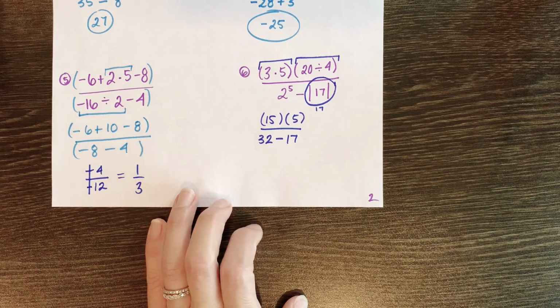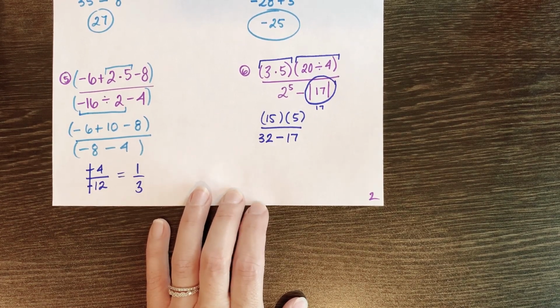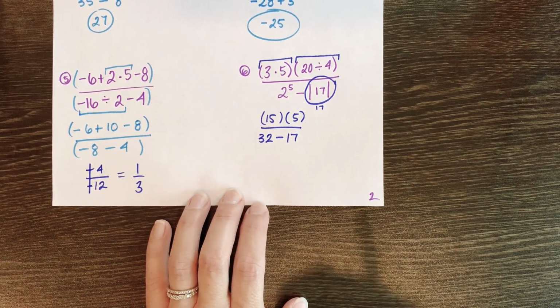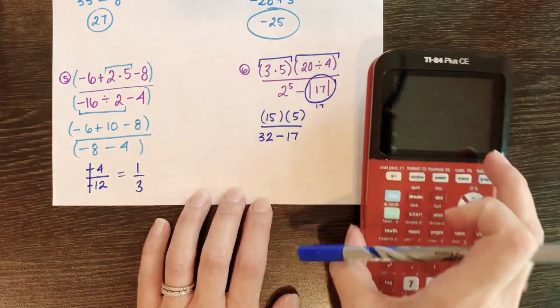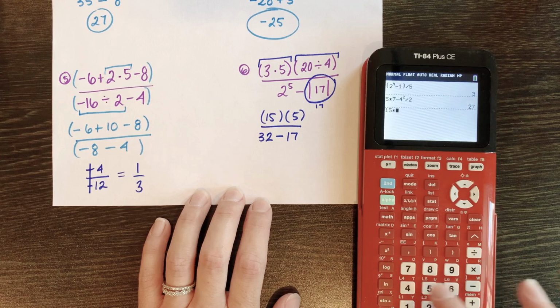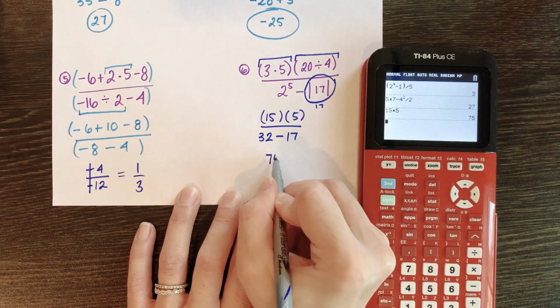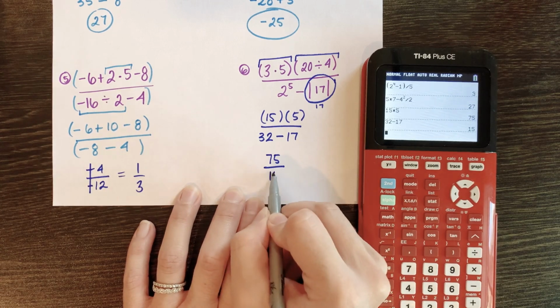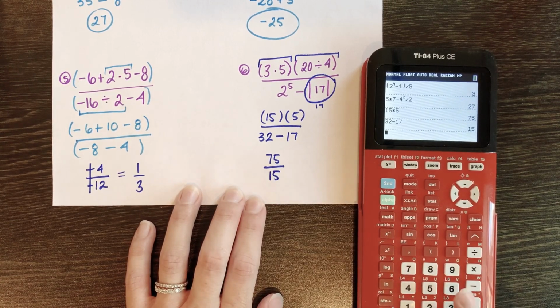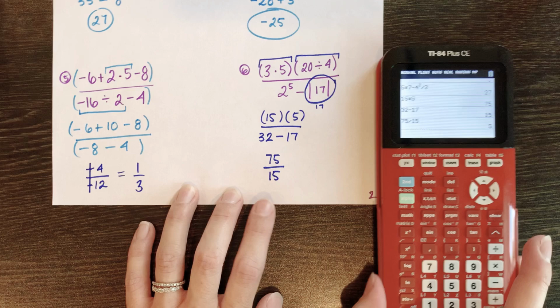Absolute value doesn't get rid of things outside the bars, right? So if what's inside is already positive, just leave it positive. So I'm simplifying this up. If I need my calculator for help, numbers are starting to get a little bigger. Okay, maybe I need my calculator. And now I can do that division.